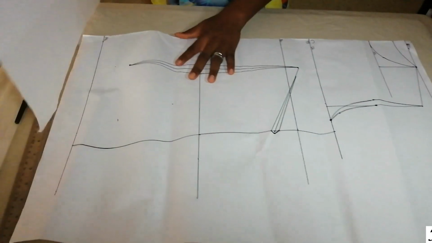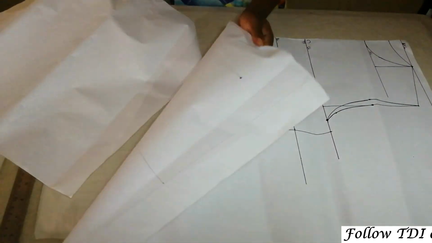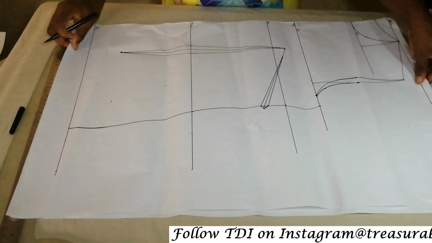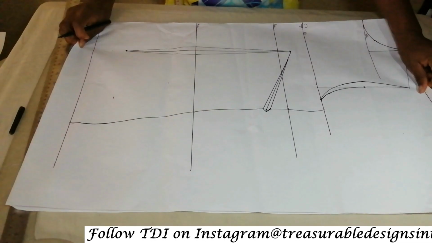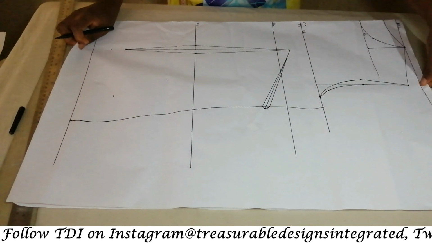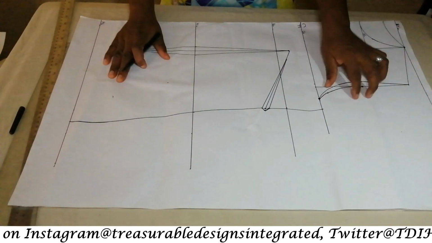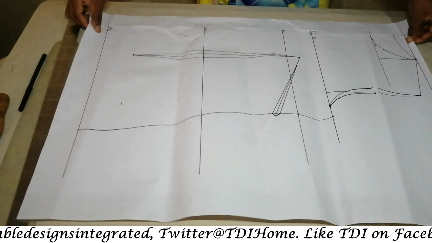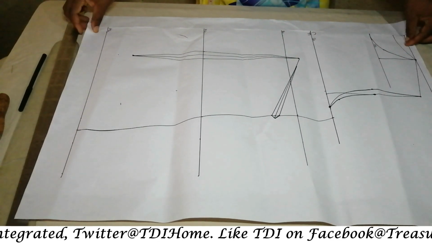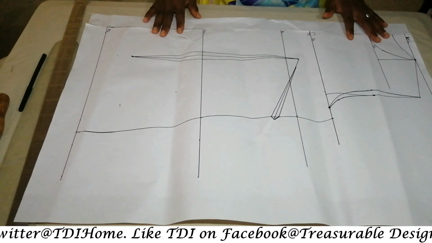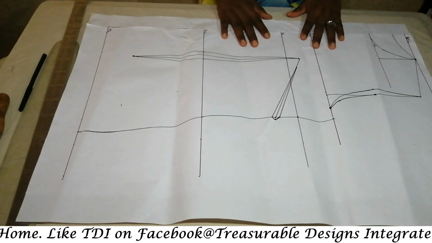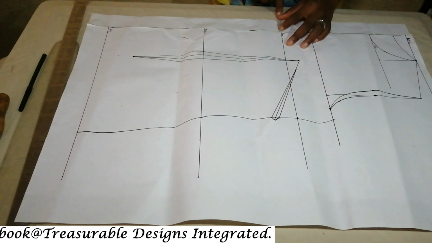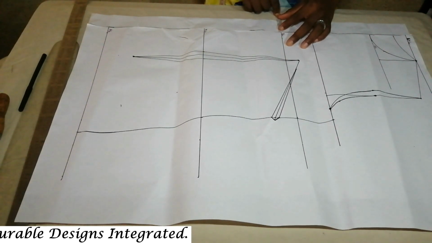So we are going to be using this to draft out the back. I'll just trace it out on another paper and be able to cut it. There's one other line that I've not included here, and that's the back neck to waist. So right now we have placed an extra paper under this main one we have drafted. I'm going to be shifting it a little in to create an allowance to draft for the zipper for the back, and this is just 1.5 inches.